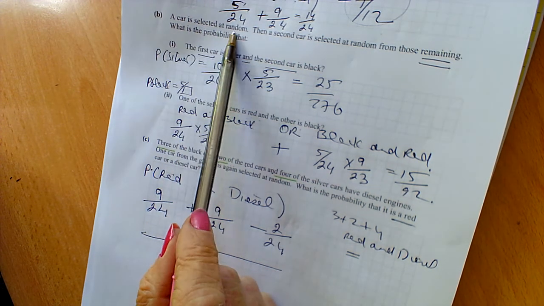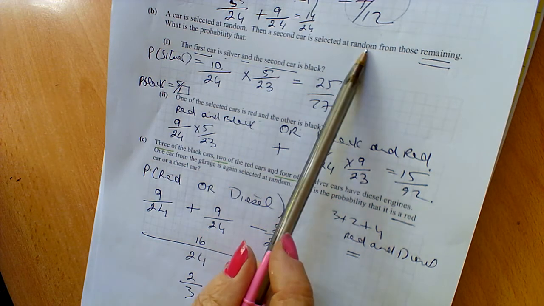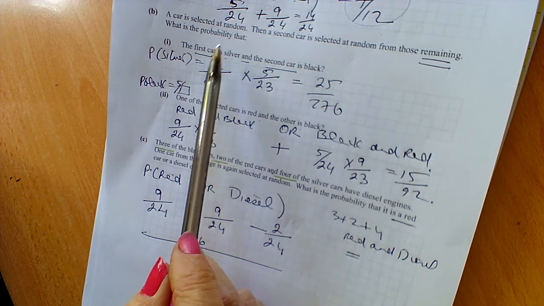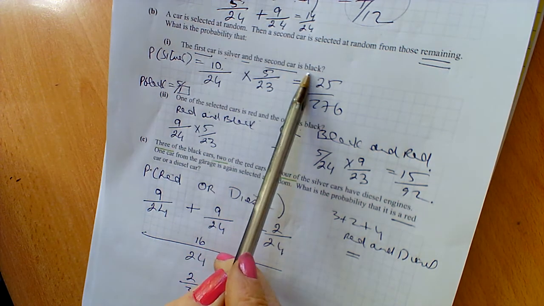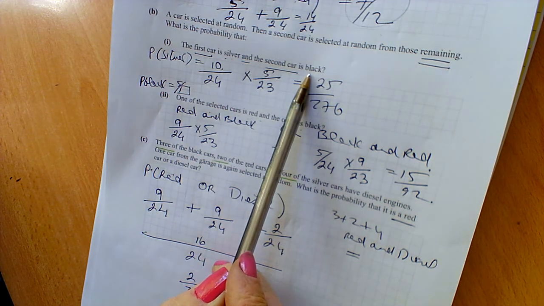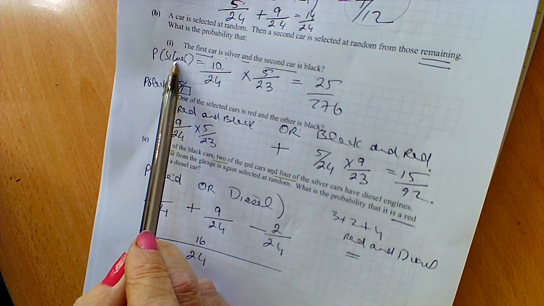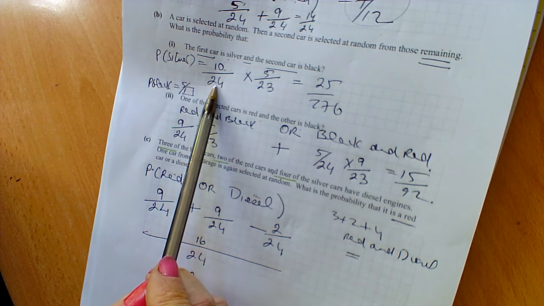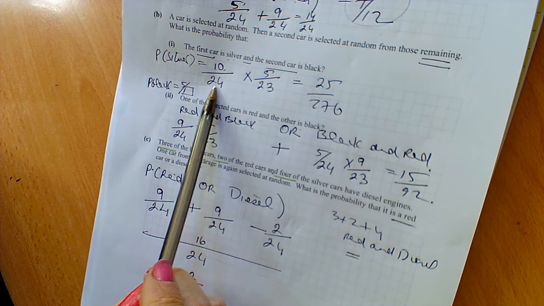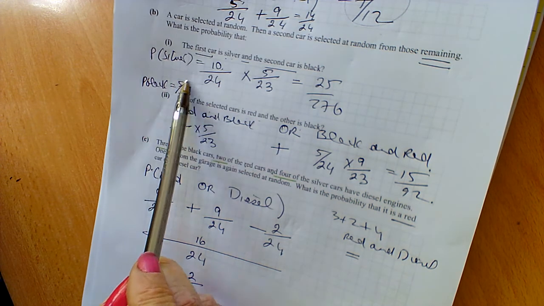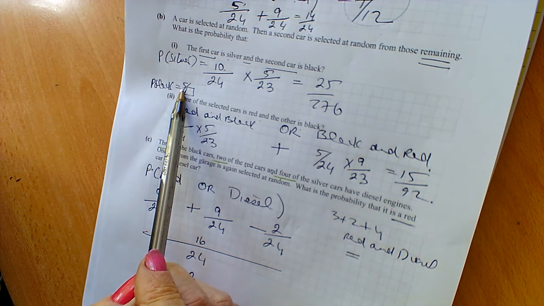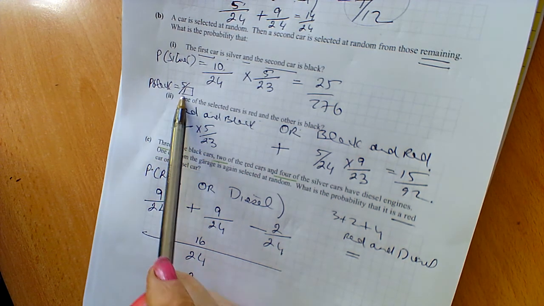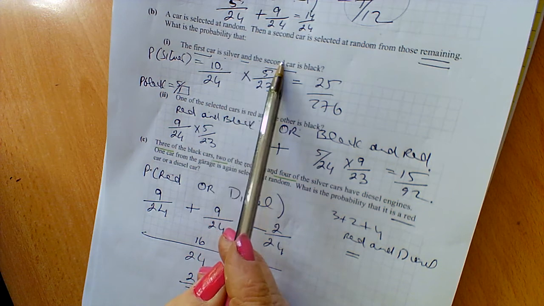A car is selected at random, then a second car is selected at random from those remaining. What's the probability that the first car is silver and the second car is black? Well, we'll do the first car. Probability of silver is 10 over 24. The probability of black, well, there are 5 black cars altogether. I've left that box there empty for the moment. We're looking for the first car and the second car.